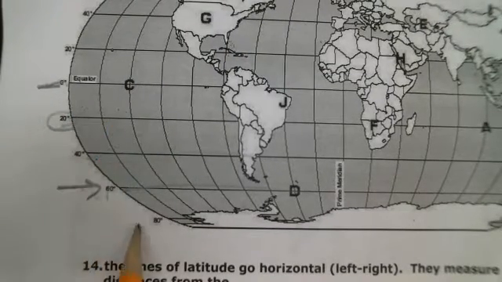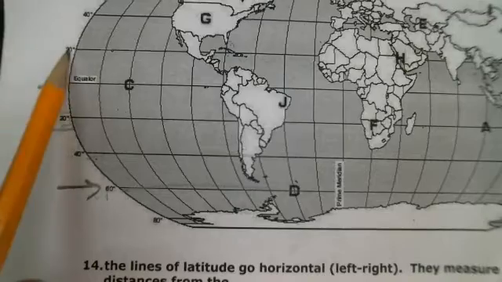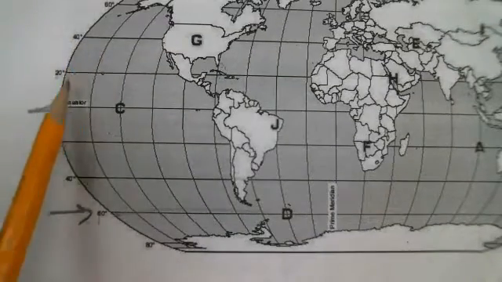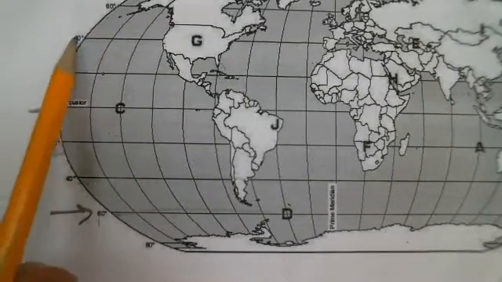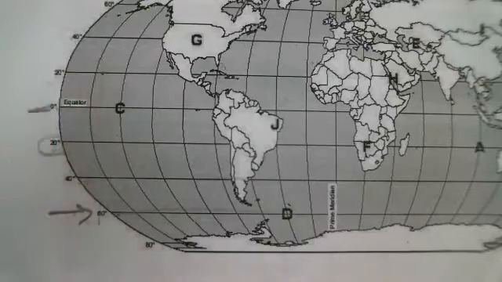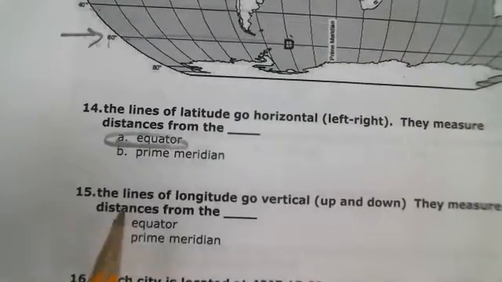The bigger the number, the farther south it is. Or we can do the same thing on the north side. 30 degrees north, 40 degrees north. How far away from the equator are you?